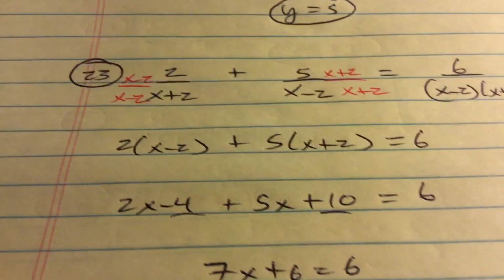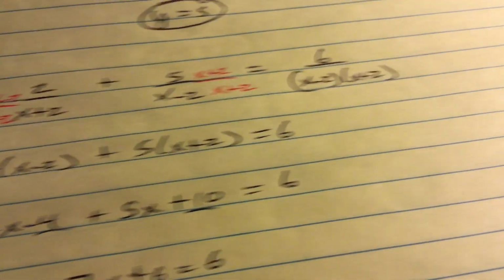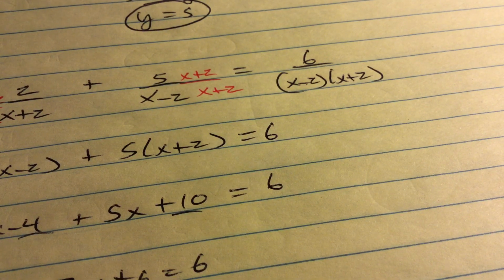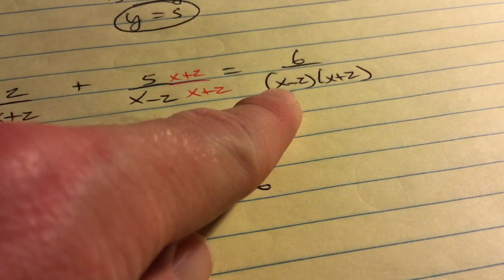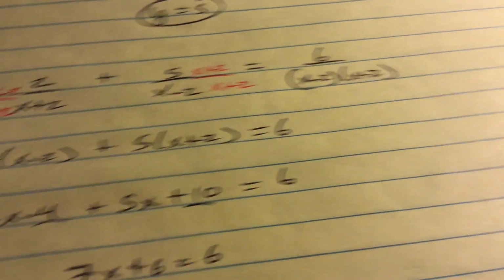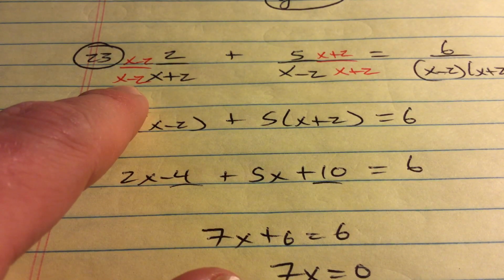Again, we'll talk about this more in class. Same type of thing here. I'm not going to cross multiply. Instead, I believe I factored, if you look at 23, I factored x squared minus 4 to give you x minus 2 times x plus 2. This has x minus 2, so it gets an x plus 2 over x plus 2. This has an x plus 2, so it gets an x minus 2 over x minus 2.